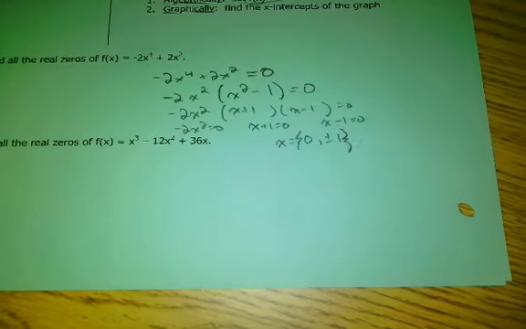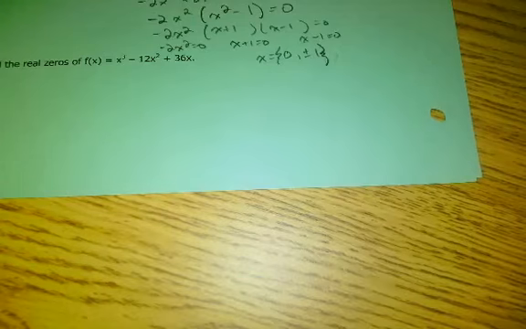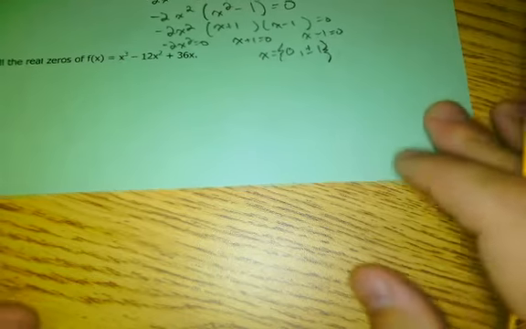So these are all the zeros. Actually, are there any repeating zeros here? Because shouldn't this have at most 4 zeros? Didn't we agree that? There should be at most 4 zeros. But how many zeros do I have? 3. One of them is repeating. Which one's repeating? The 0. How do you know the 0 is repeating? Because it's to the second power. I have 2 zeros that are repeating. And we'll talk about what that means in a little bit. It means something. It's important.